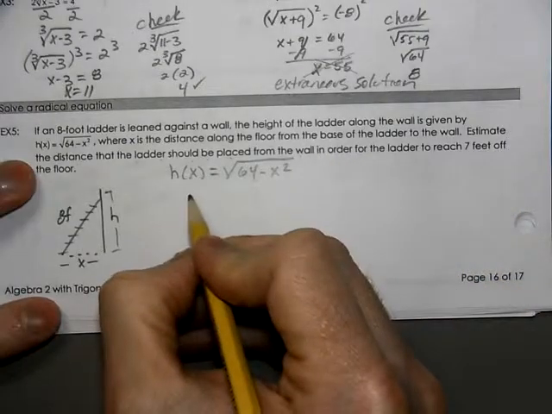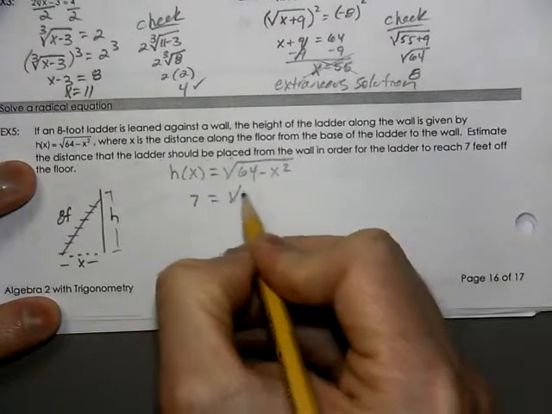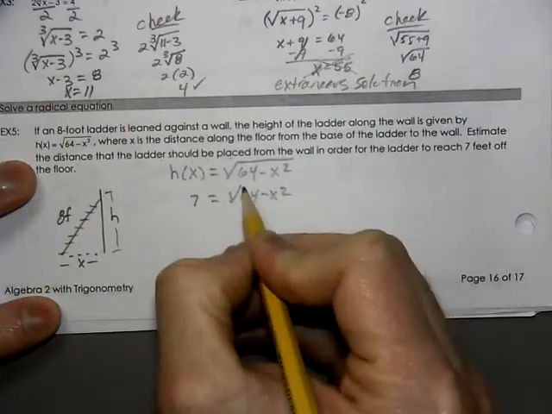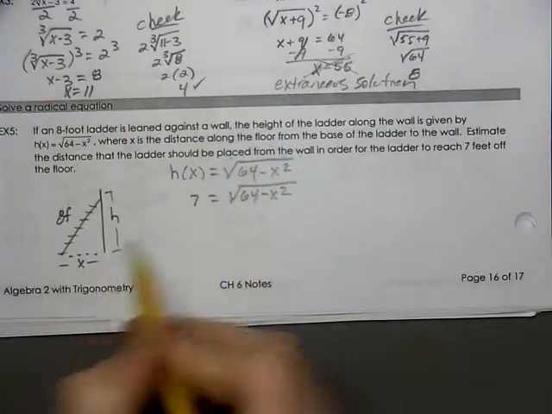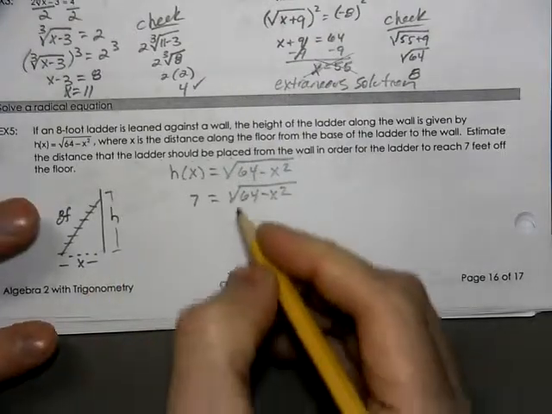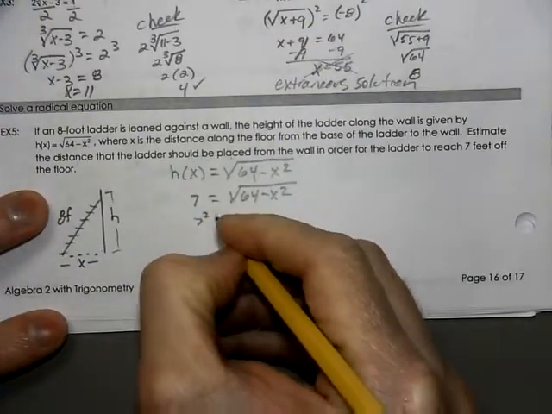We want the ladder to be 7 feet up from that. How far away from the wall would it be? What would x need to be? So we would square both sides.